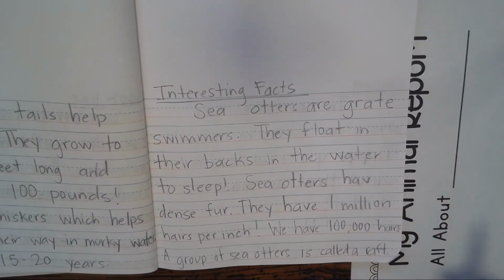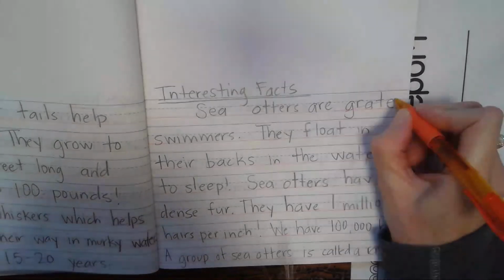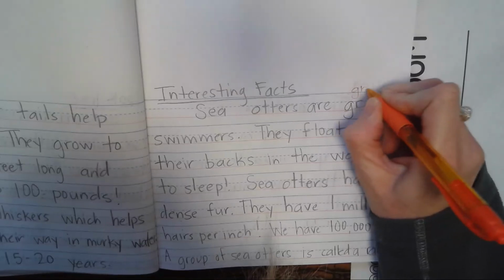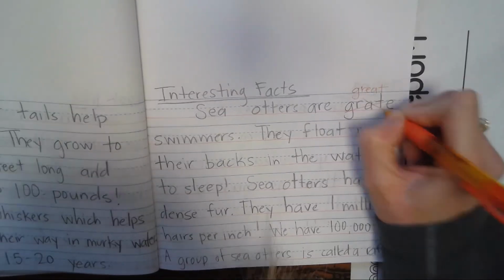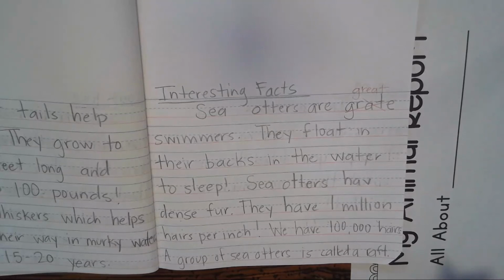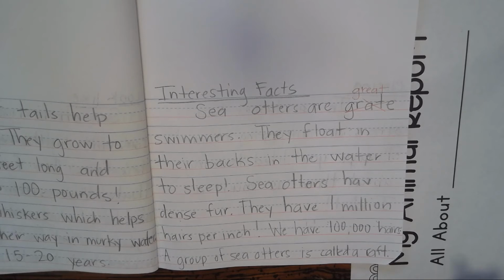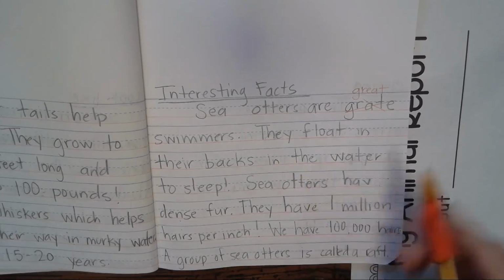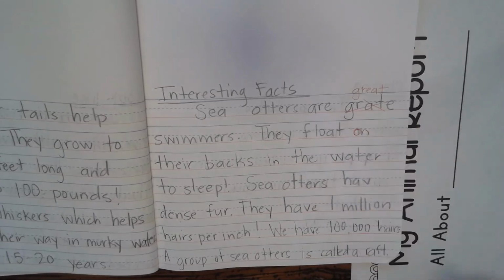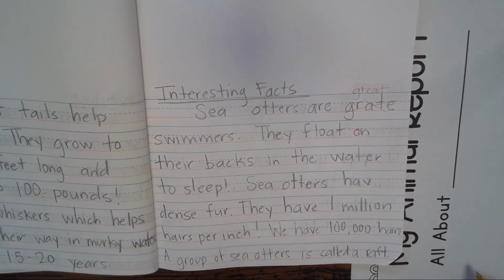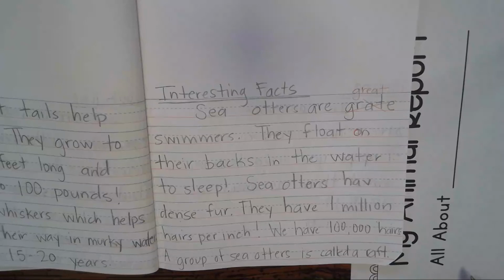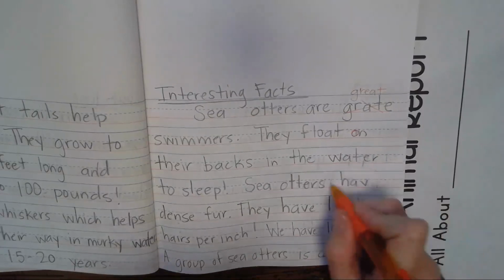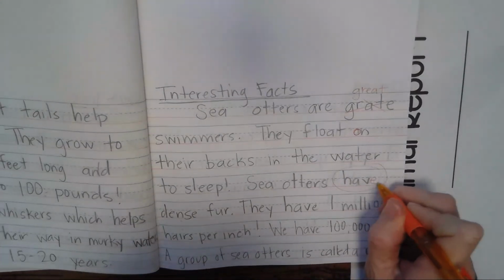Sea otters are great swimmers. I spelled that word wrong. They float in their backs in the water to sleep. Again, that sentence didn't sound right. They float on their backs in the water to sleep. Sea otters have dense fur. Oh, I see a sight word I spelled wrong. Have has an E on the end.